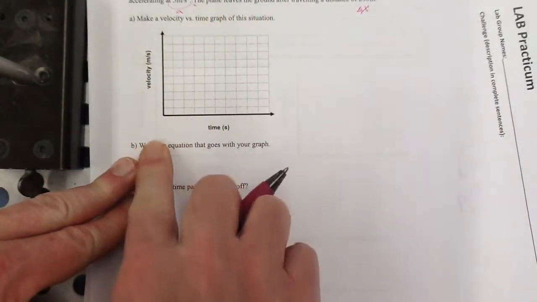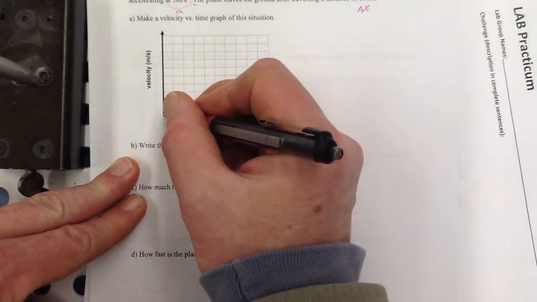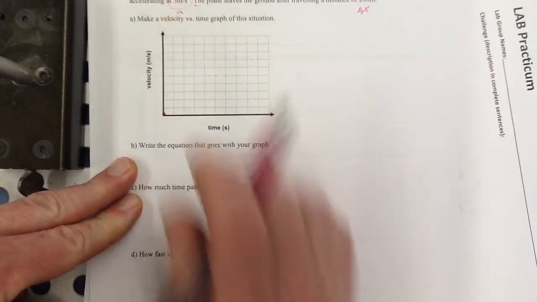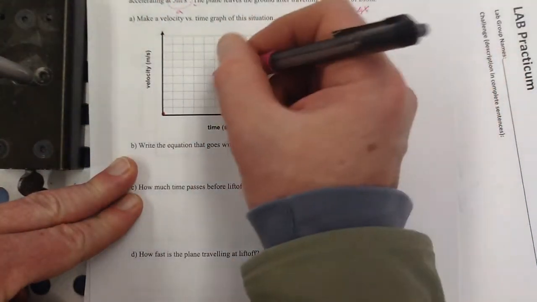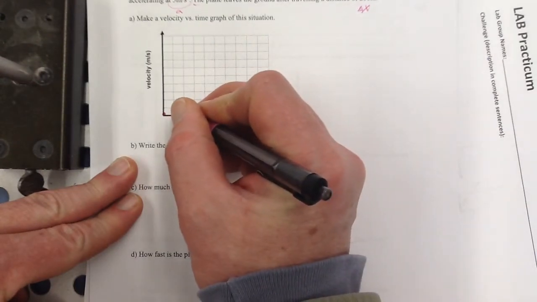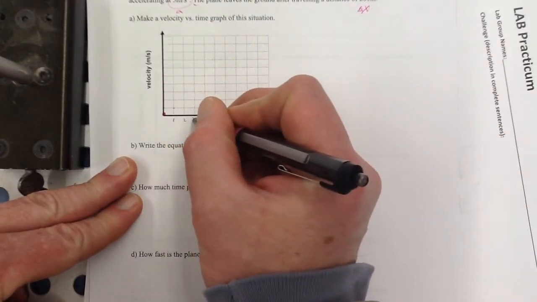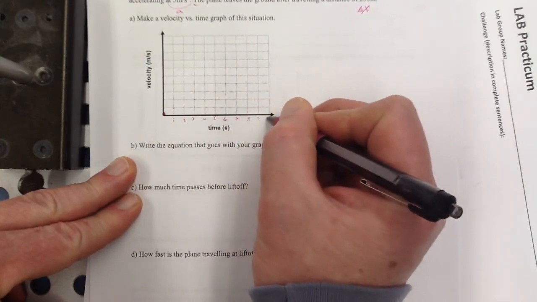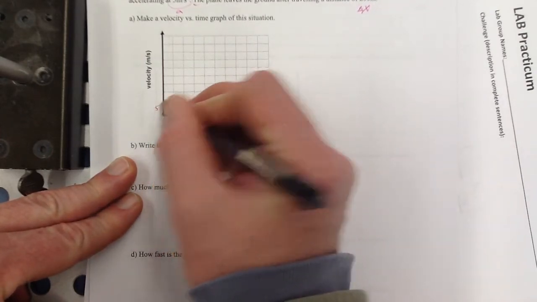Okay, so velocity versus time graph. It starts from rest, and the slope, right, that's the acceleration, the slope of this is 5. So I'm just going to do 2, 3, 4, 5. The same thing that we did.